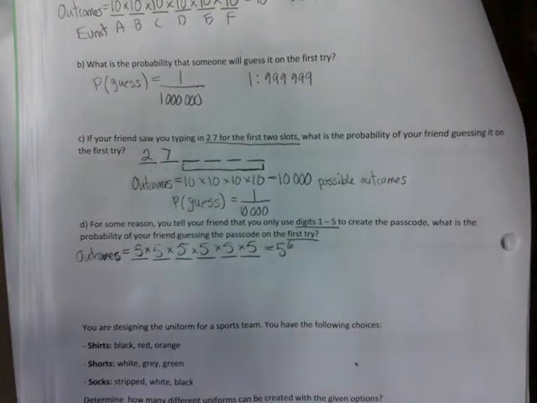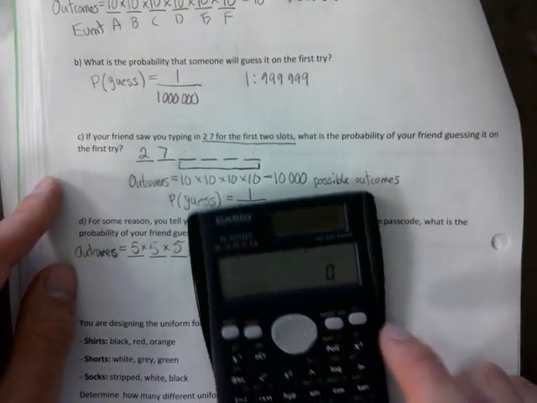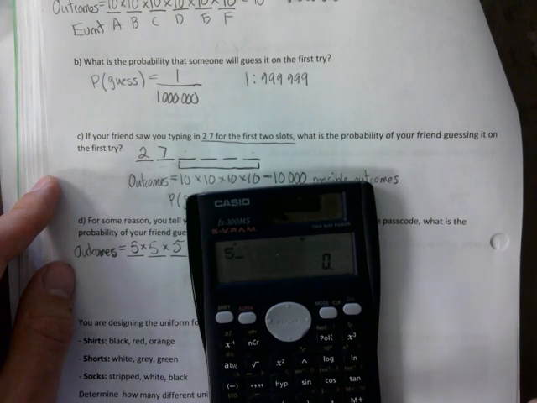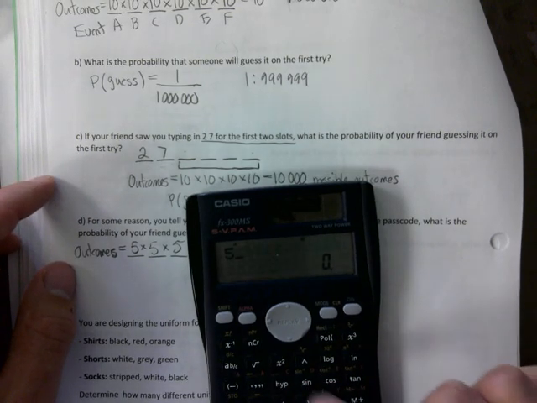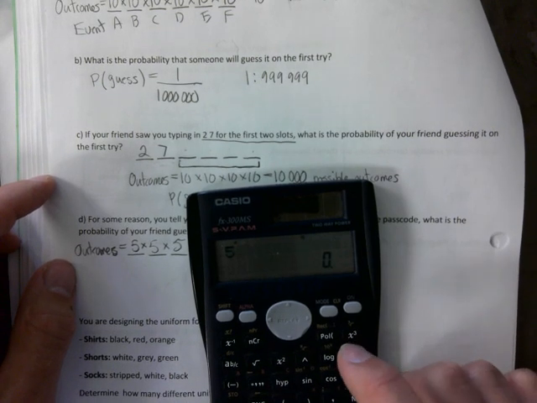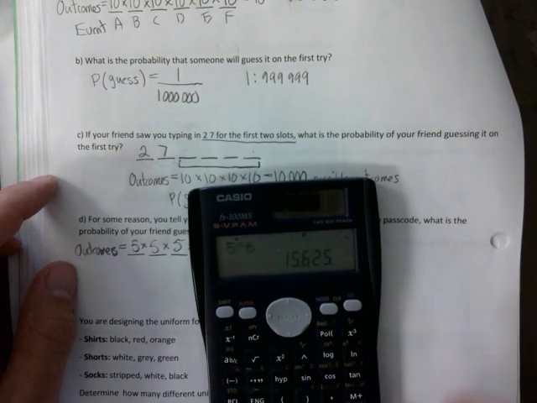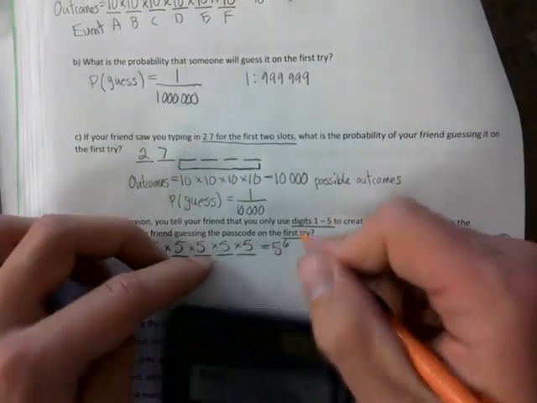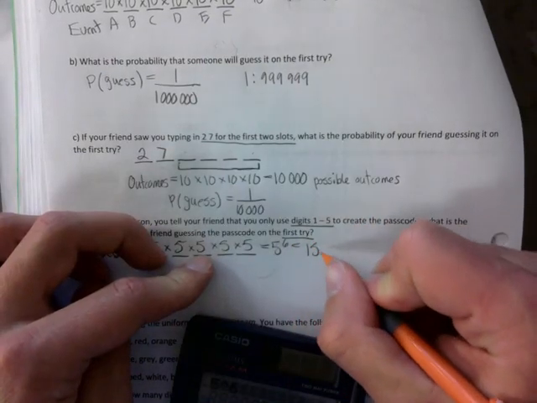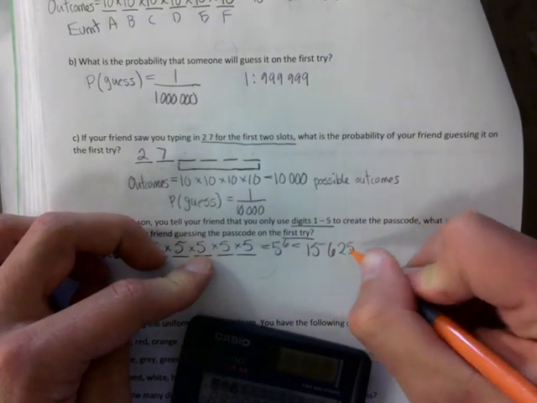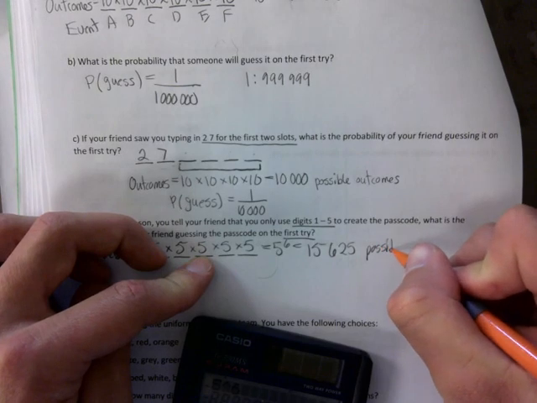is 5 times 5. So we plug that into our calculator, 5 to the power of 6. That gives us 15,625 possible outcomes.